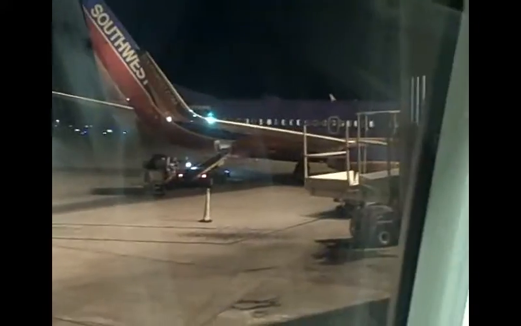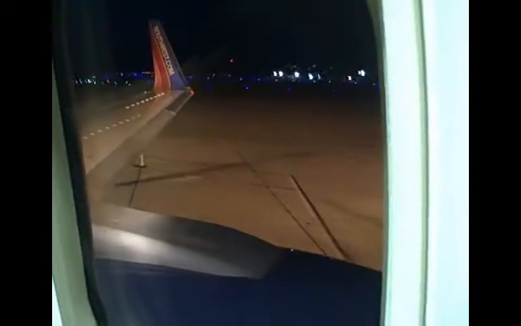So here's the inside of the plane. So here we are sitting on our plane. You can see the other airplane that's next to us. It's so dark, you guys really can't see much of the airport.